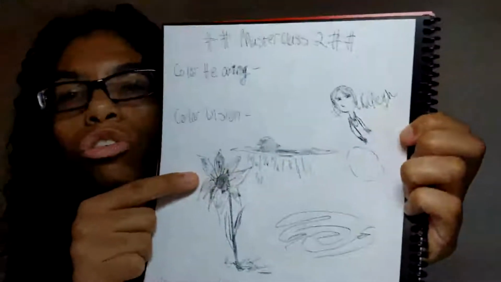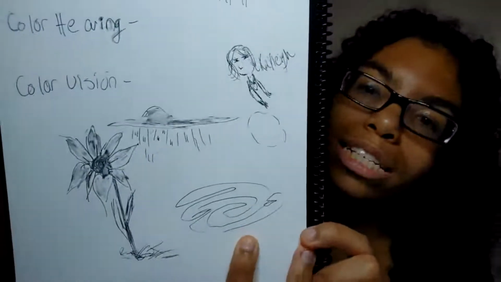This is from CD number 2. I drew a little person that I named Kaylee. Color here and color vision, like I said, never really went into the definitions. I drew a cloud, I drew a flower, I drew some lines. I drew a thing I used to draw when I was a kid, except I didn't do a good job of it this time for some reason.